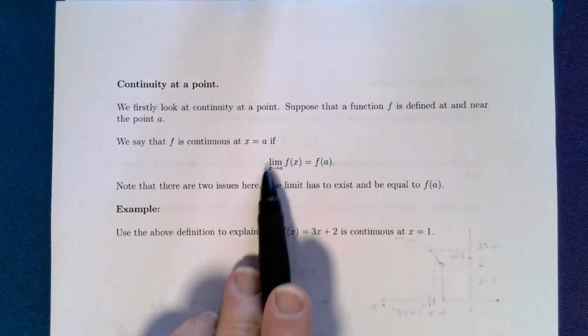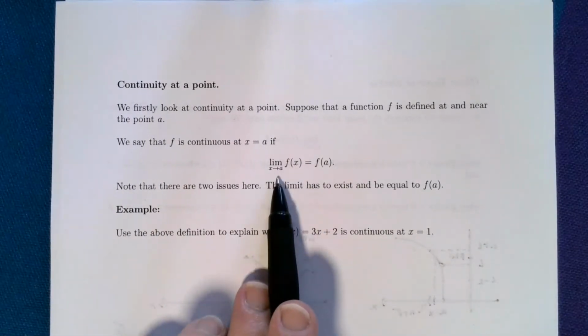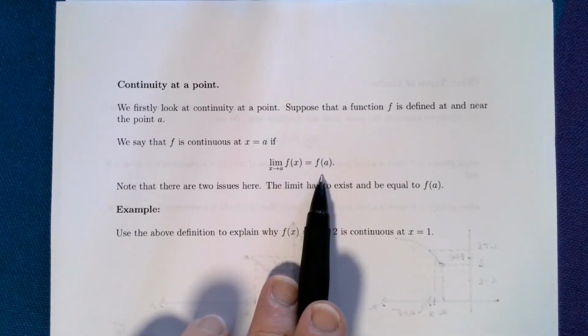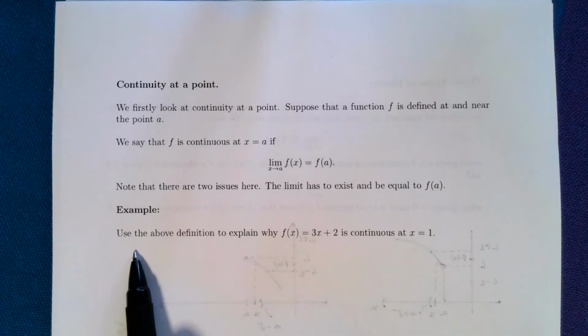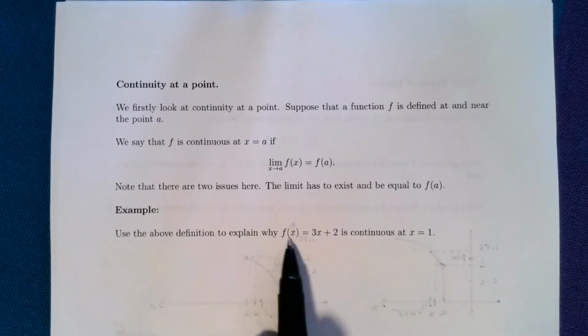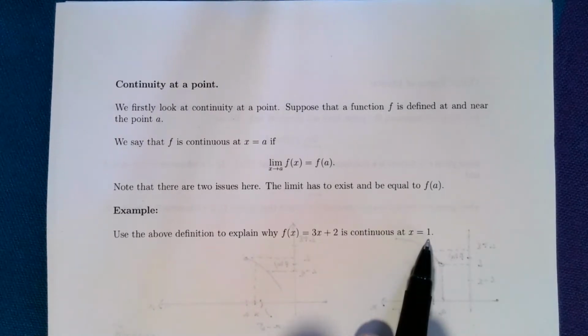Now, of course, we can interpret this limit, as we will in a moment, using epsilons and deltas, but this is going to be the way we're going to check for continuity. So just as a simple example, we're going to use the definition above to explain why this function here is continuous at 1.